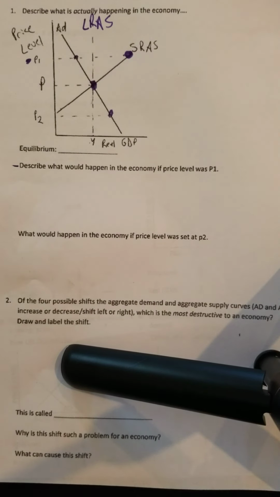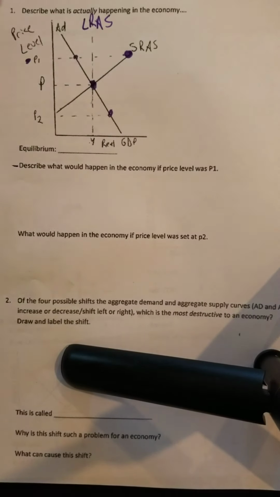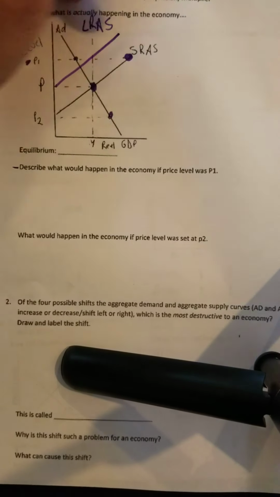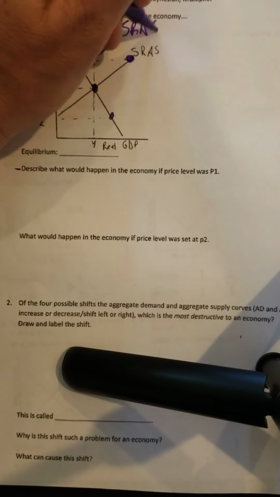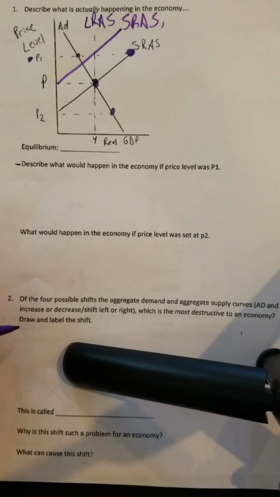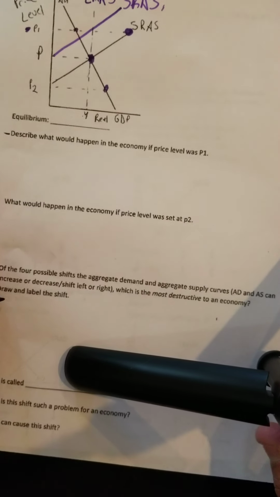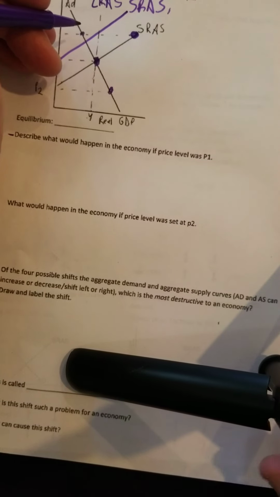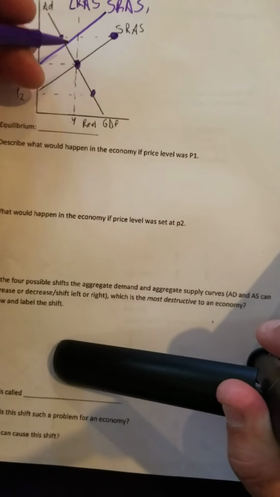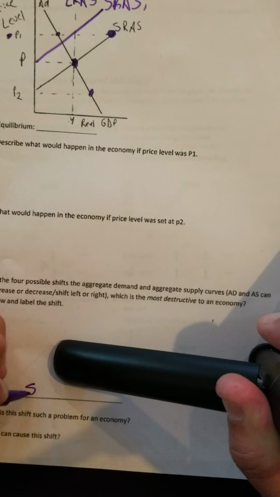The worst shift of everything is a decrease in short-run aggregate supply. Okay, and so I've drawn and labeled that shift, and we should all know just as a term that it is called stagflation.